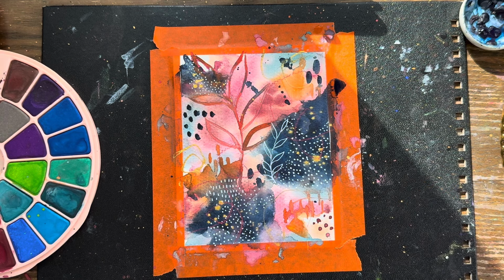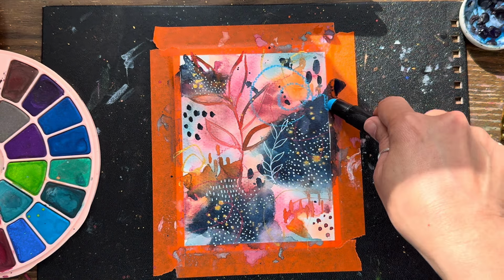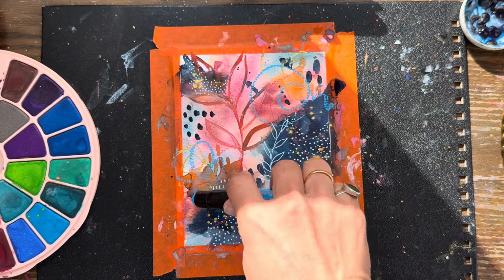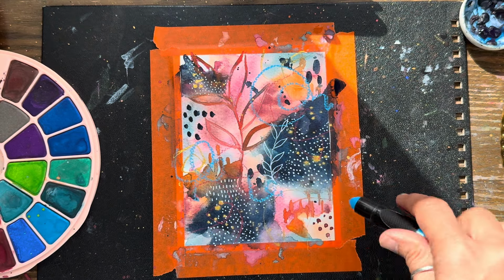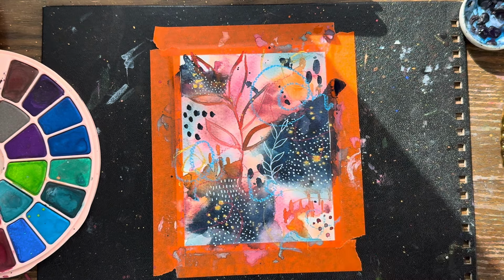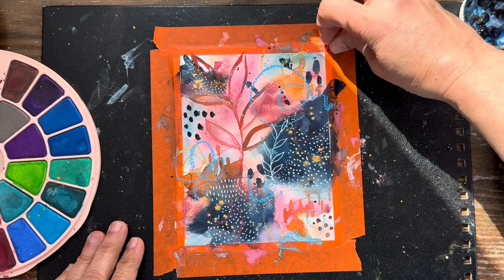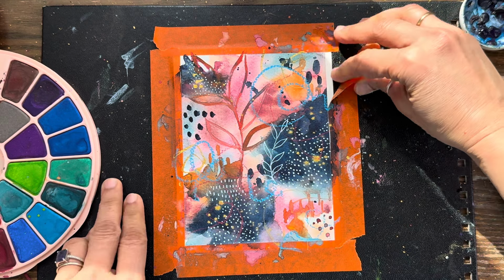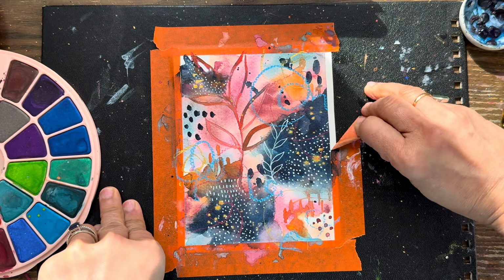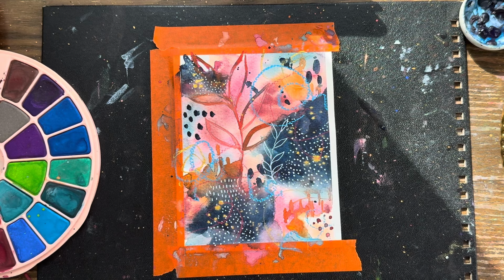I might come with a completely contrasting color, which is usually what I like to do, a blue, and like I said, that's it. Let's take the tape off and check this out.